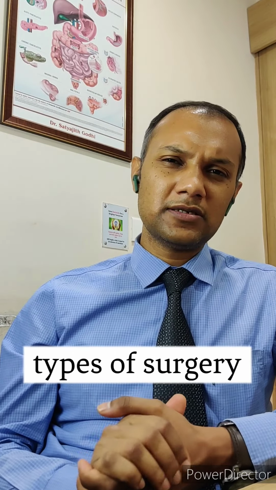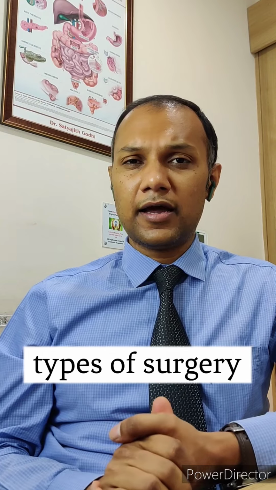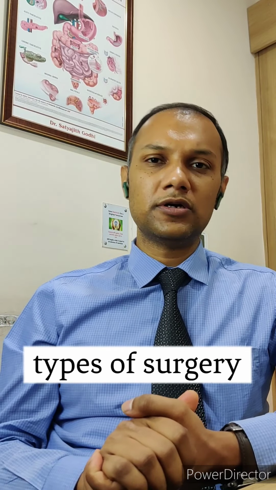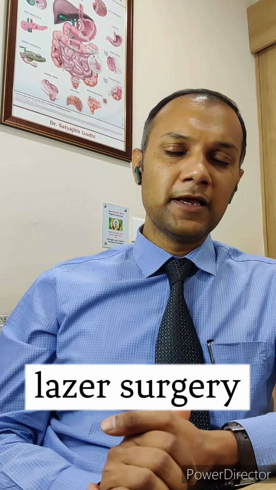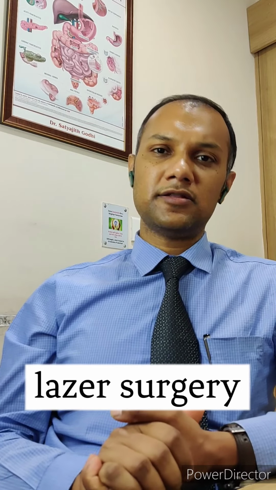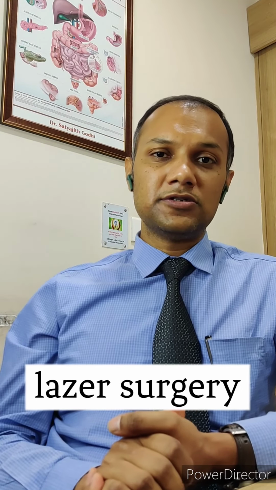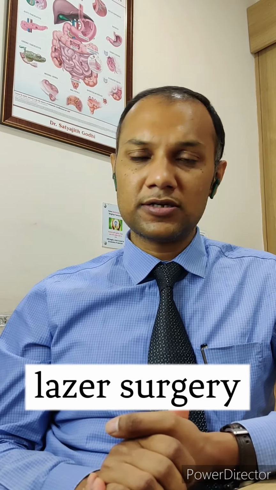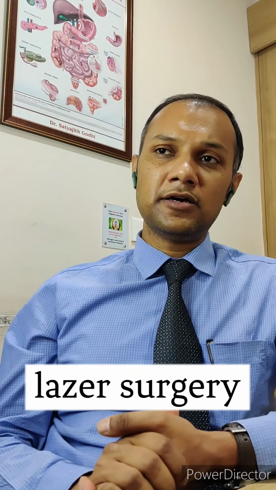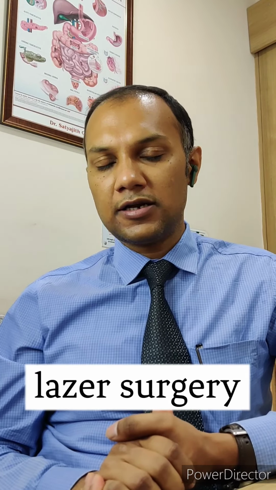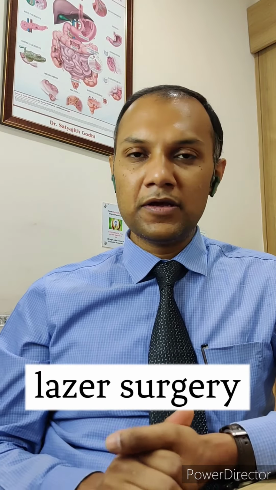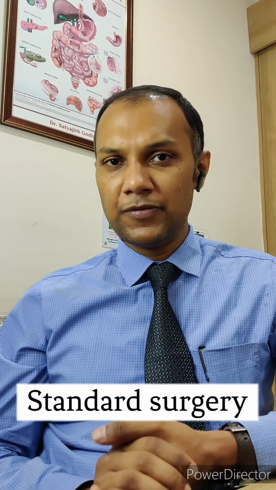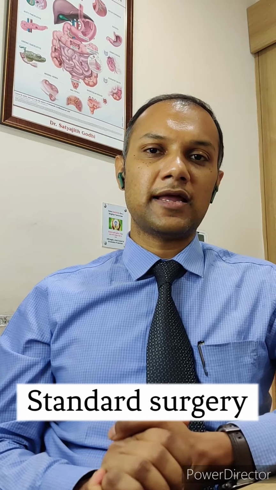Now there are various ways in which this particular surgery is done, and I'll be discussing mainly two types of surgeries, that is the laser sphincterotomy and the standard sphincterotomy. In laser sphincterotomy, just like in any other laser surgery like laser hemorrhoid surgery or laser pilonidal sinus surgery or a fistula surgery, a laser probe is used here. The principle of the surgery remains the same, that is the internal anal sphincter muscle is partially cut, but this time it is cut by using a laser. In the standard procedure, we dissect the part of the internal anal sphincter and then release it. So these are the two ways in which the surgery can be performed.